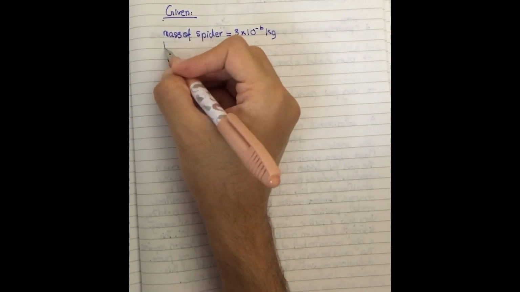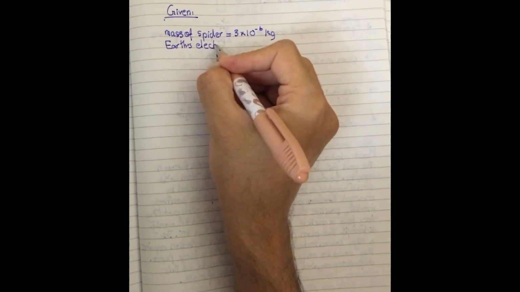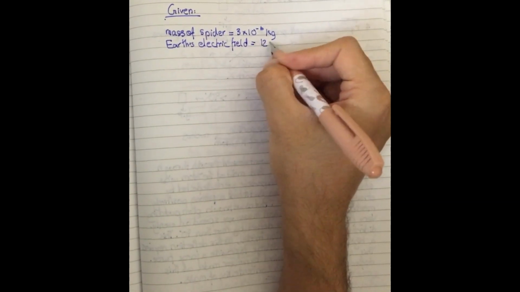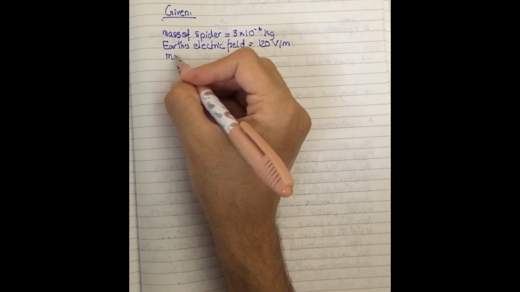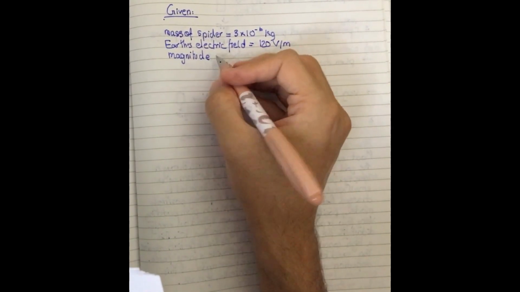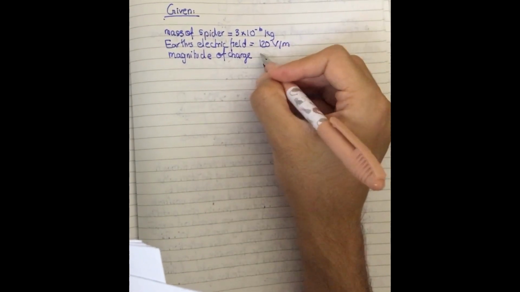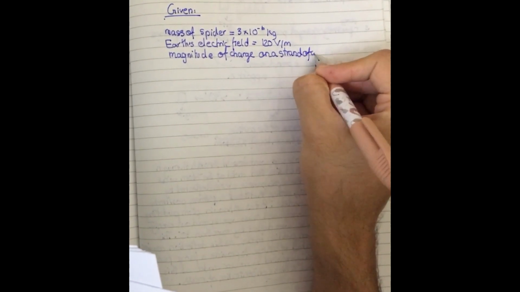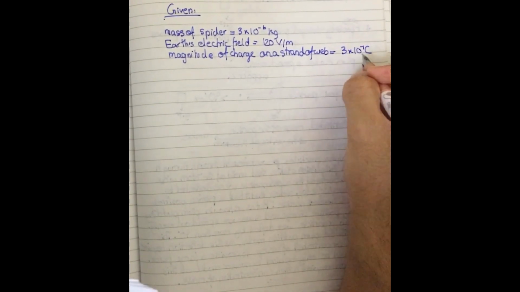We have been given Earth's electric field, which is 120 V/m, and we have been given the magnitude of charge on a strand of web, which is 3 times 10 raised to power minus 7 coulombs, right?